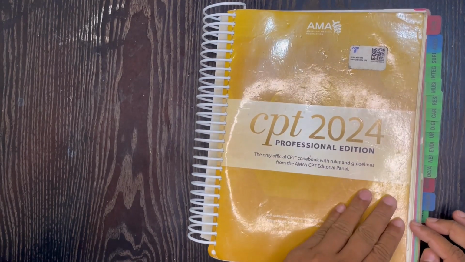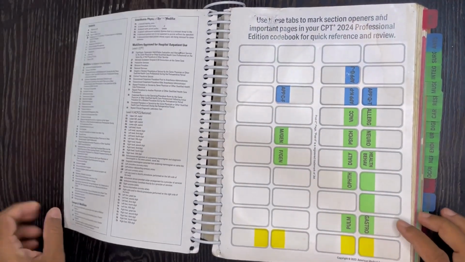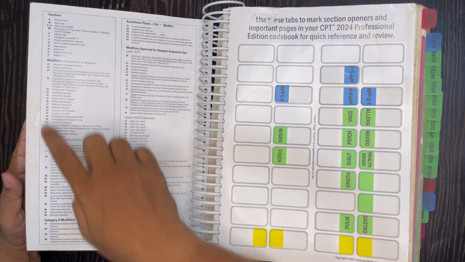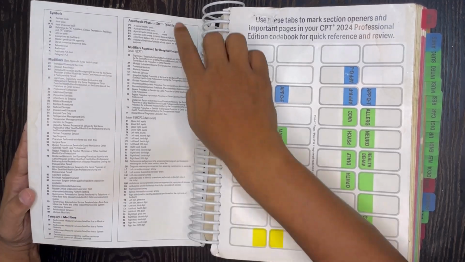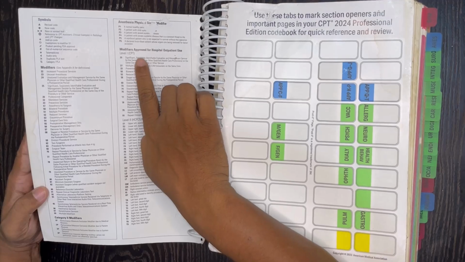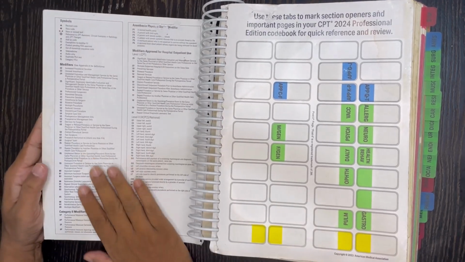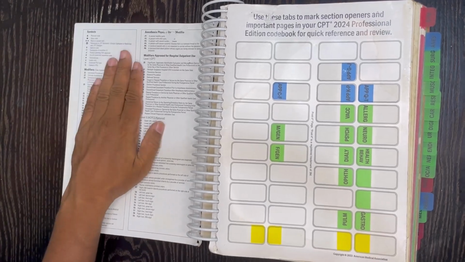So this is the front cover of the code book. When you open the book, the back side of the front cover will have the symbols, then modifiers, then category 2 modifiers, anesthesia physical modifiers, modifiers approved for hospital outpatient use. So these are very important. That is available at the back side of the front page.